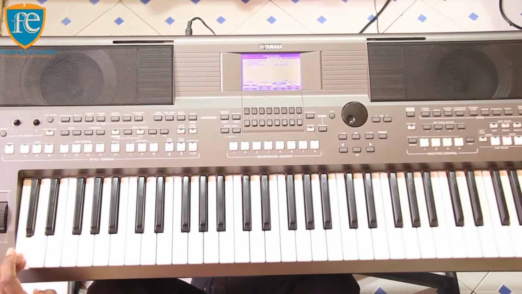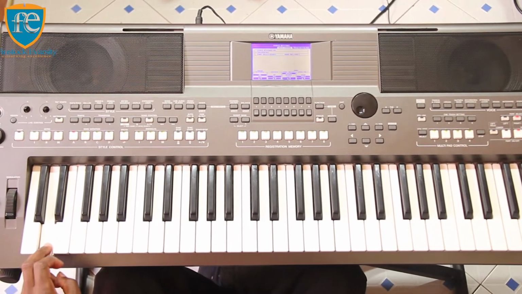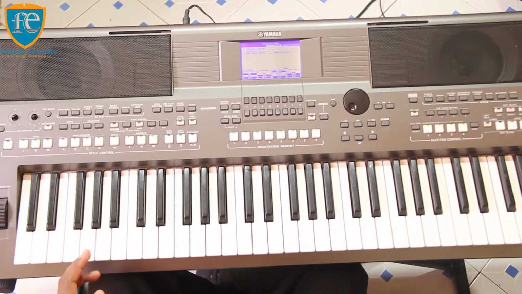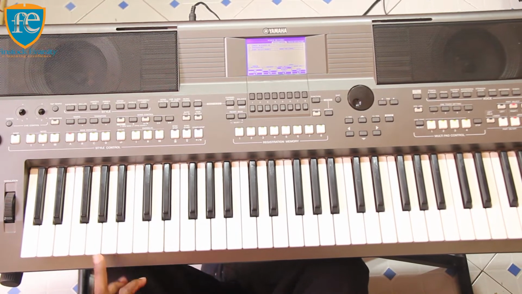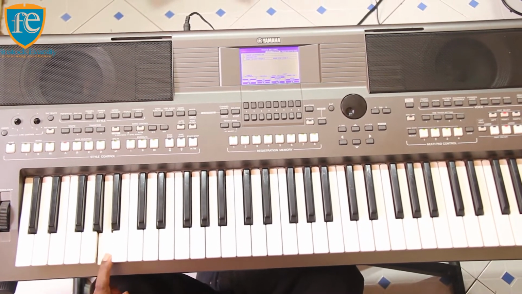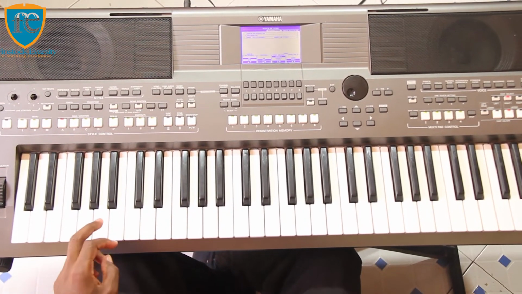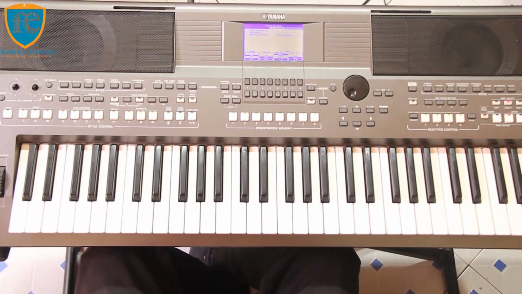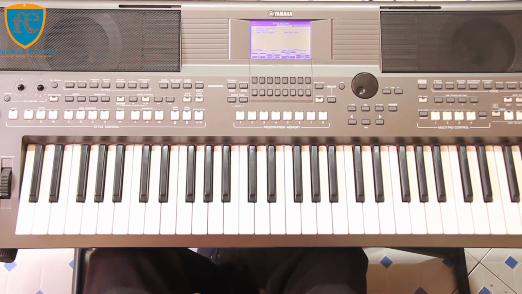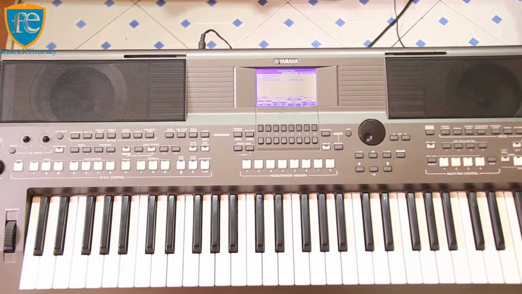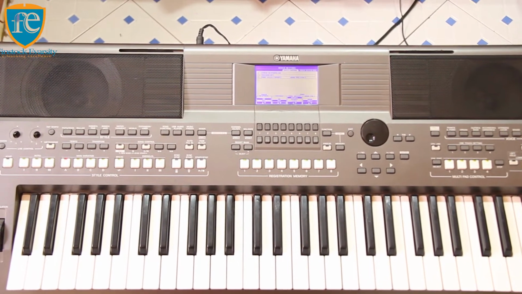So we have C, we have D, we have E, F, G. Once you arrive at G, you don't continue with the alphabetical order to H, you just go back to A, which means if this is my G, then I have my A, I have my B, and I go back to our C. So as you can see, our notes are as simple as ABCD. As long as you know the alphabet, you can memorize how the notes follow each other.